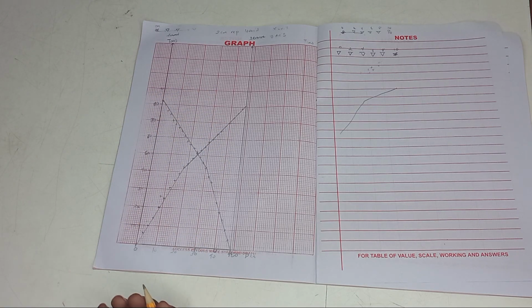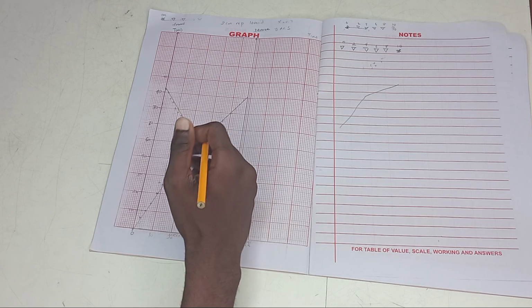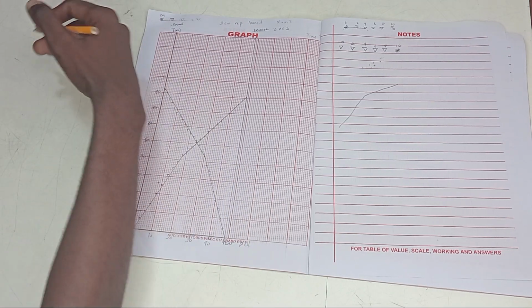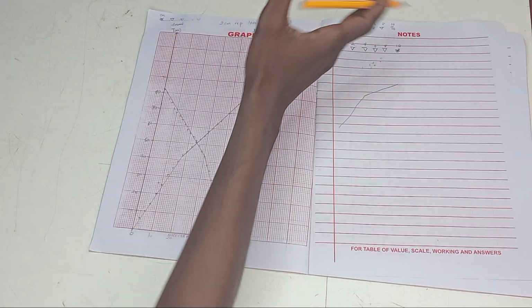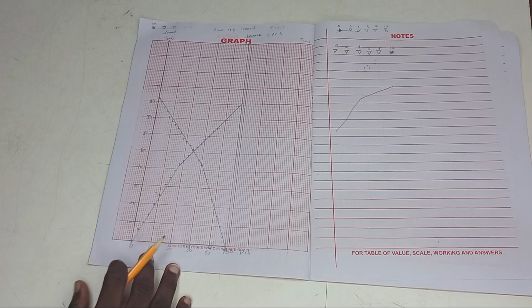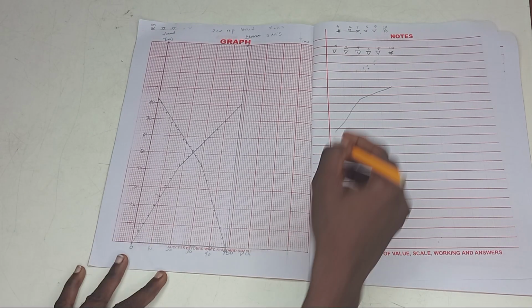Now, this is for 2 layers. That's why it's just 1, 2. If it's for a third layer, you would see another breaking again, the third one. But it's just for 2 layers. Okay. Now we're not yet done. The next step is for us to get our velocity.